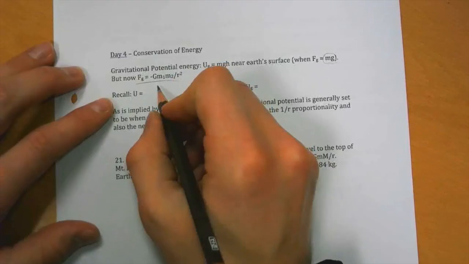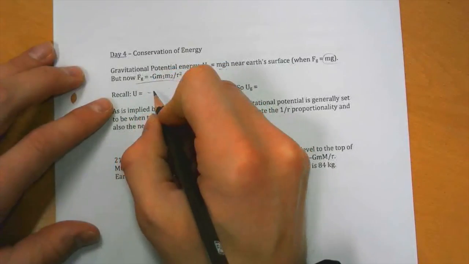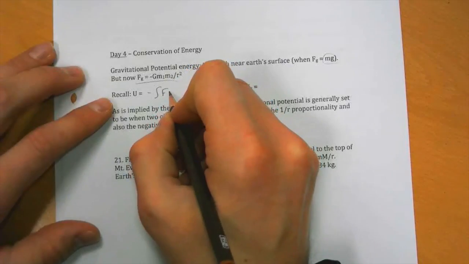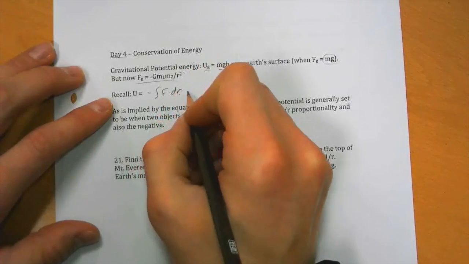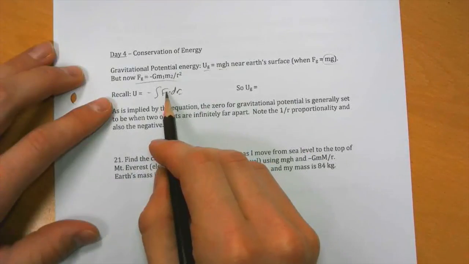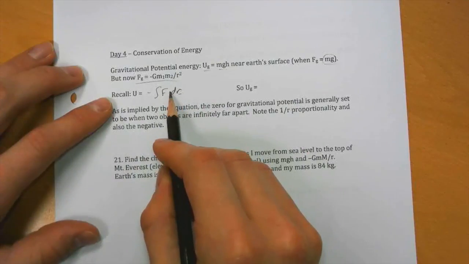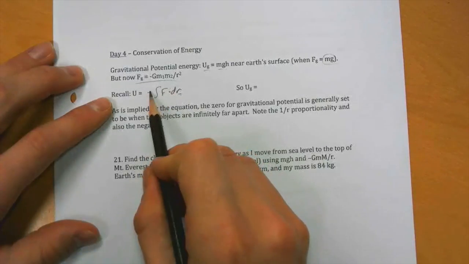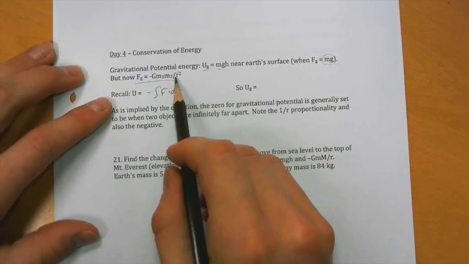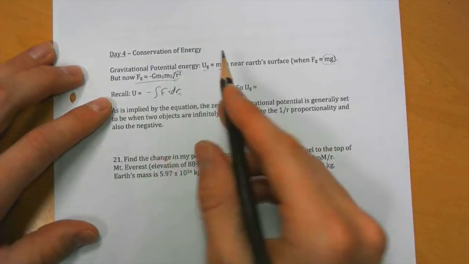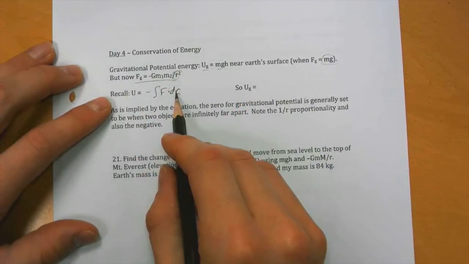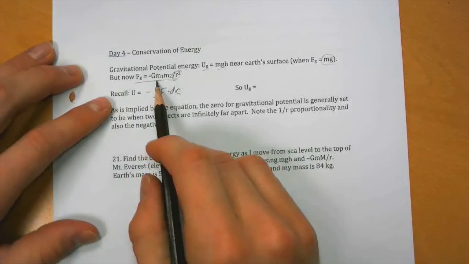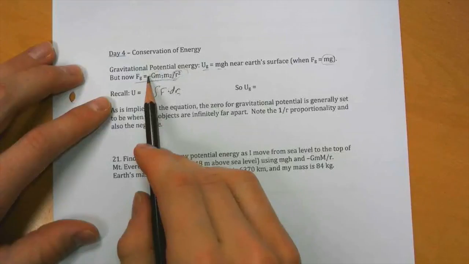Remember that potential energy was minus the integral of our force, and a lot of times we said dx. In reality, it's dr. It's actually the dot product of F with dr, so you're integrating in the direction of the force. In this case, the force is in the radial direction. So our gravitational potential is minus the integral with respect to r of our gravitational force. I don't think I gave you the minus.